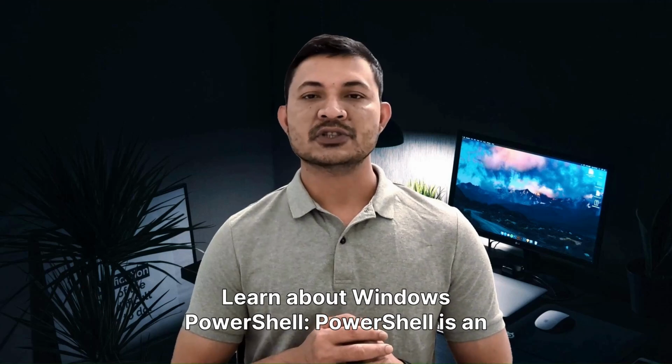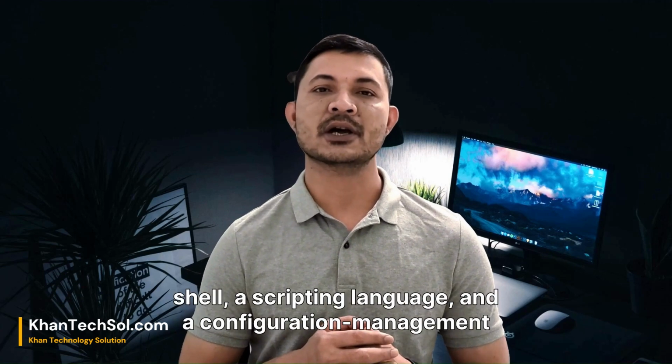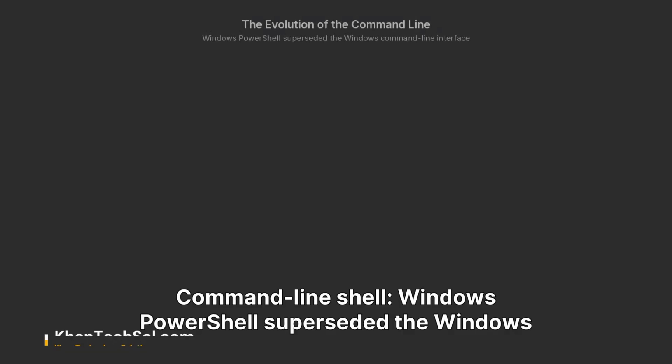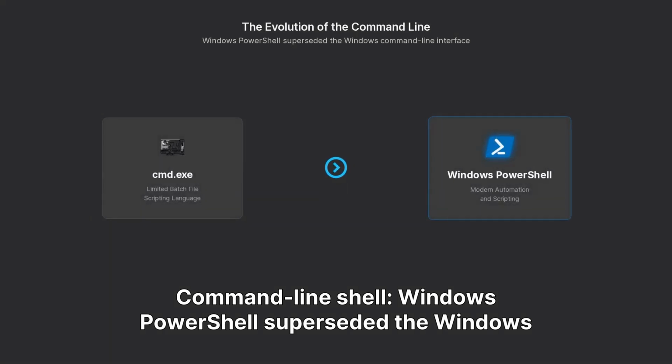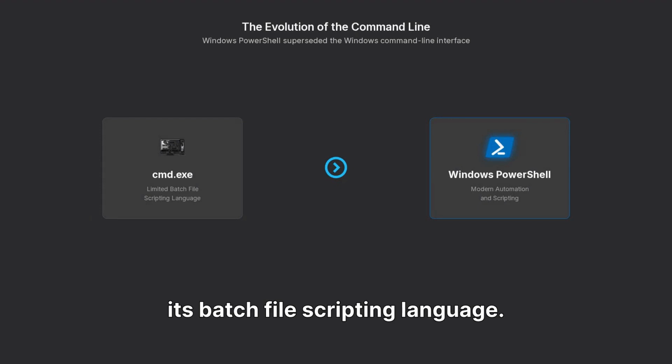Learn about Windows PowerShell. PowerShell is an automation solution that consists of a command line shell, a scripting language, and a configuration management framework. Command line shell: Windows PowerShell superseded the Windows command line interface and the limited functionality of its batch file scripting language.